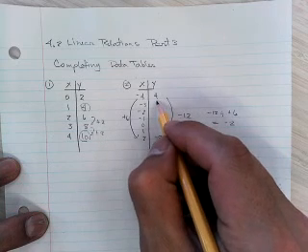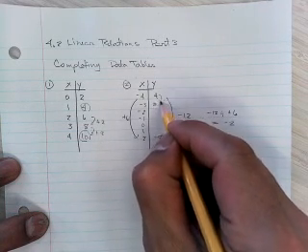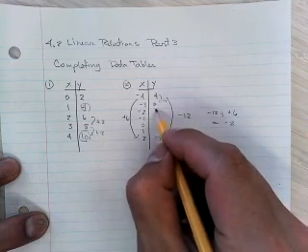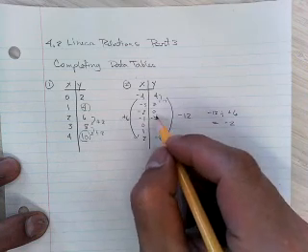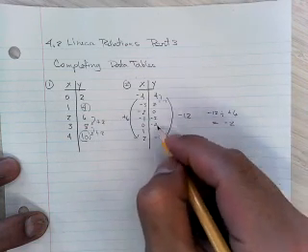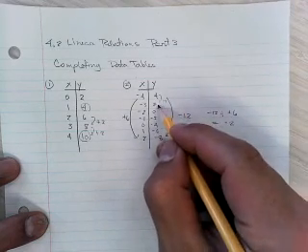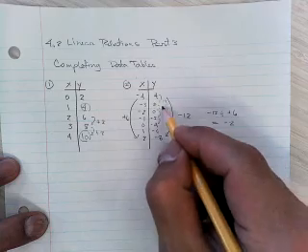Our next value would be 4 minus 2, which is 2. 2 minus 2 would be 0. 0 minus 2 would be -2. -2 minus 2 would be -4. And -4 minus 2 would be -6. And there's our completed data table, which is consistently decreasing by 2.